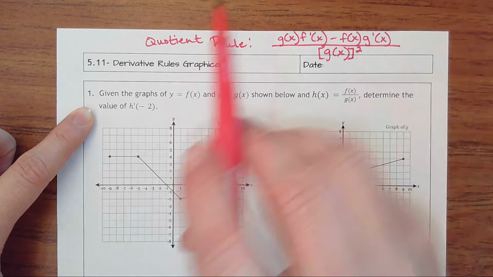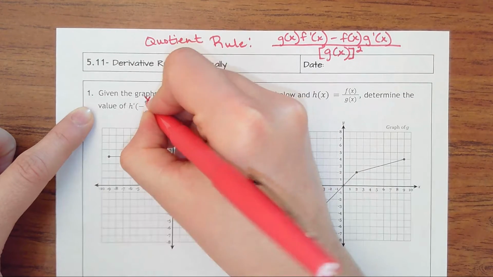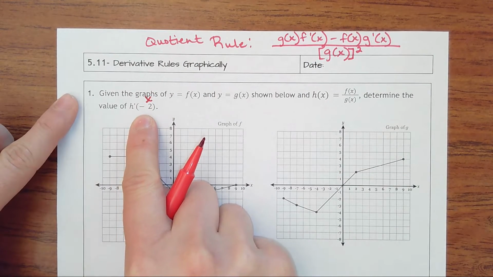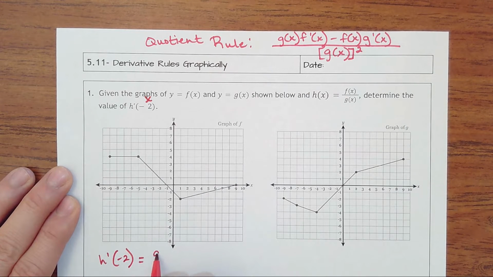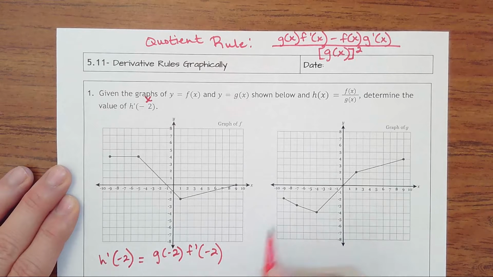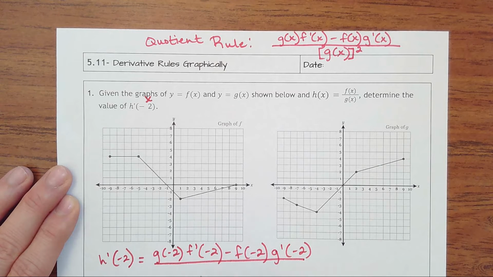So all you're doing is using this as your x value and plugging that in. So having this already ahead of time helps. And so we would find h prime, or the derivative at -2 of the h function by plugging in and having g of -2 times f prime of -2 minus f of -2 times g prime of -2 all over g of -2 squared.